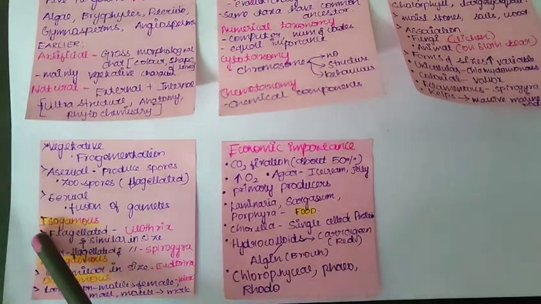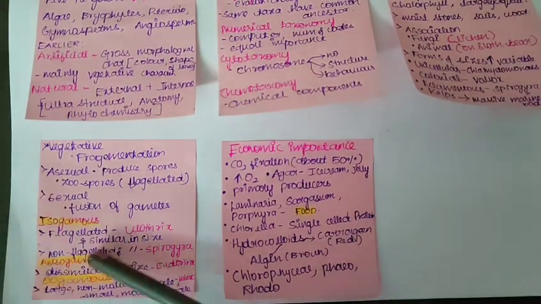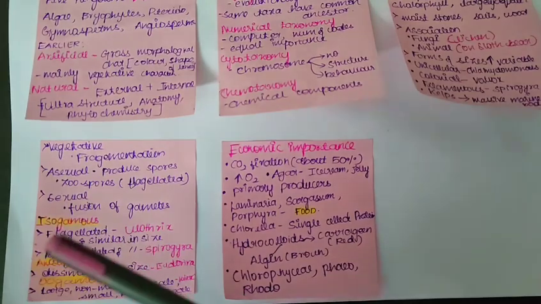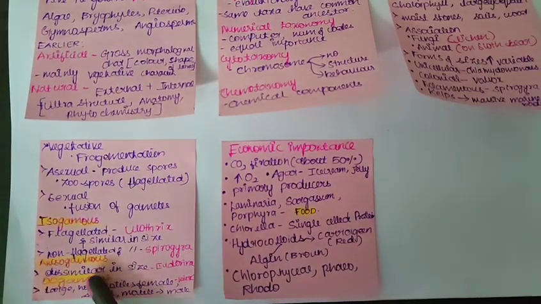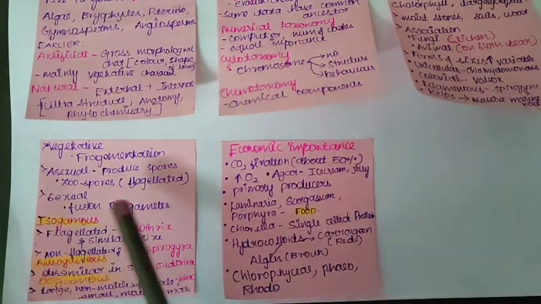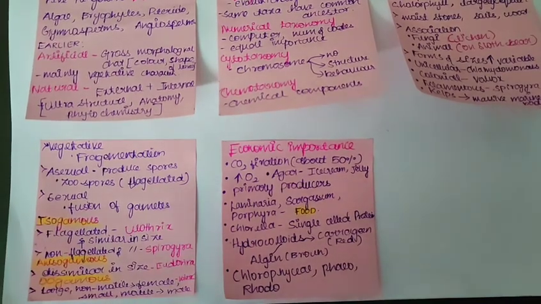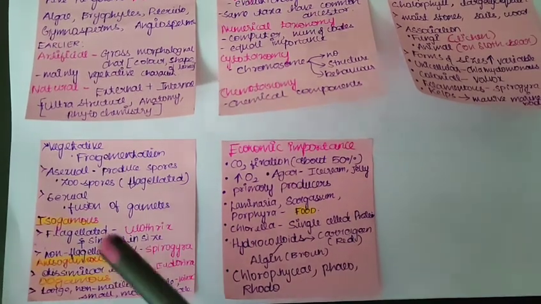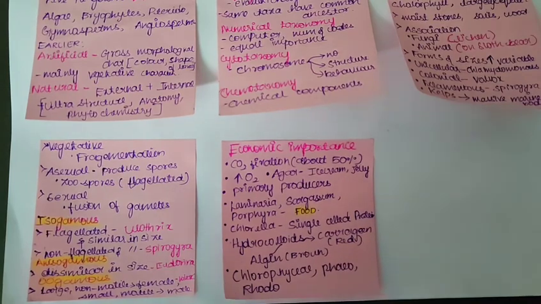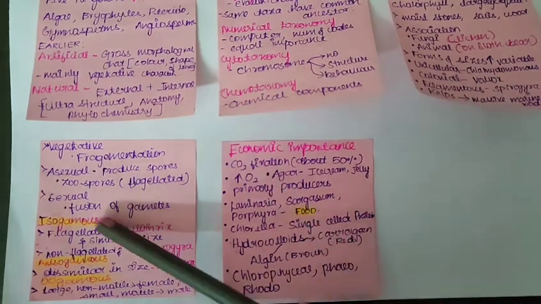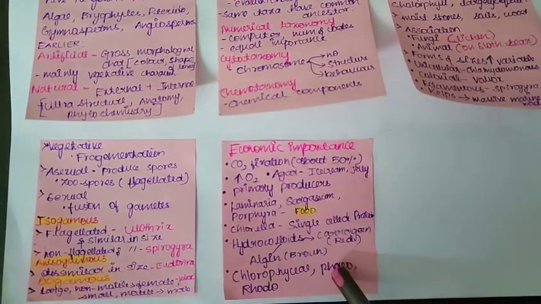So iso means same, so similar in size but different in flagella, whether flagellated or non-flagellated. Coming to anisogamous, you can easily say if iso is similar in size, anisogamous is dissimilar in size. And coming to oogamous, the female is large and non-motile, and the male is small and motile. This is oogamous, and this is about reproduction in algae.